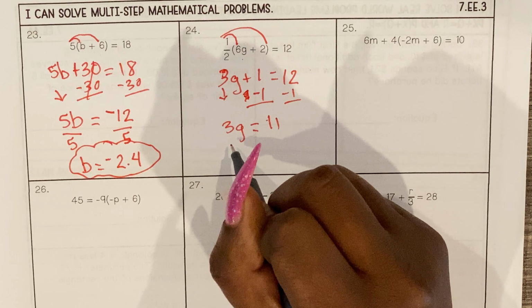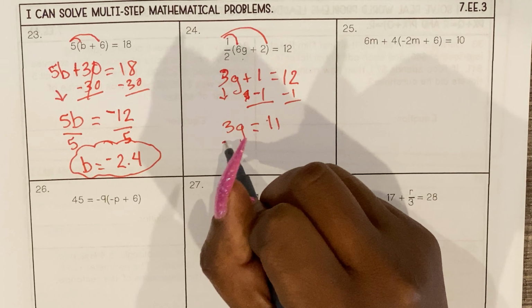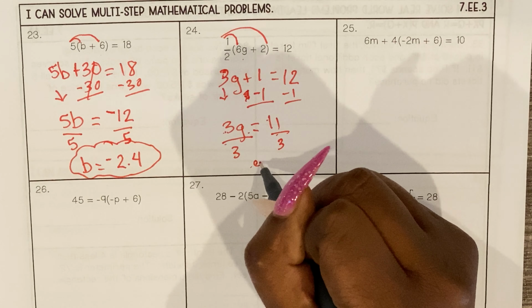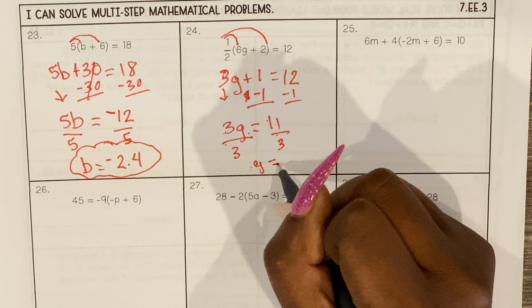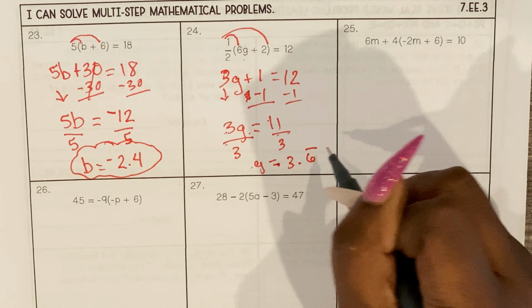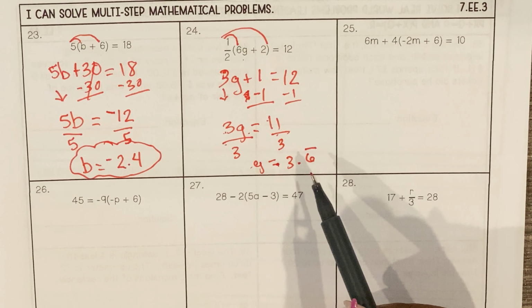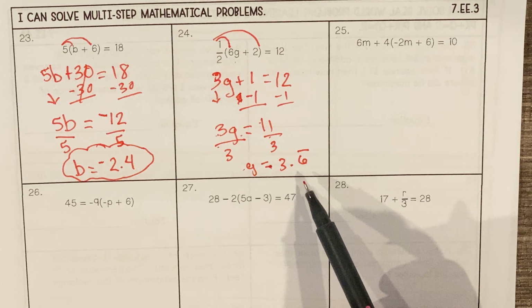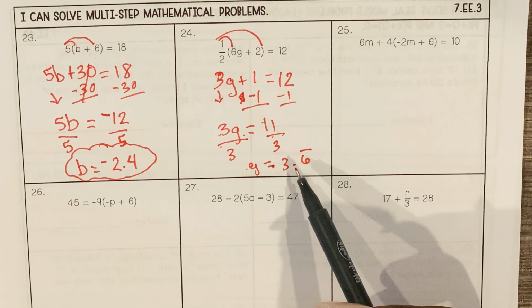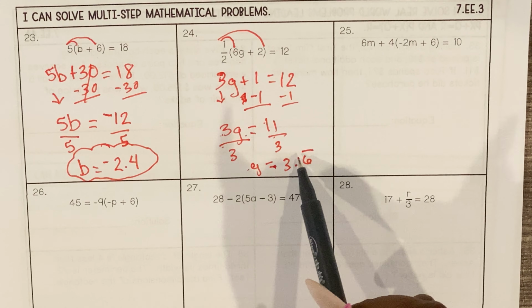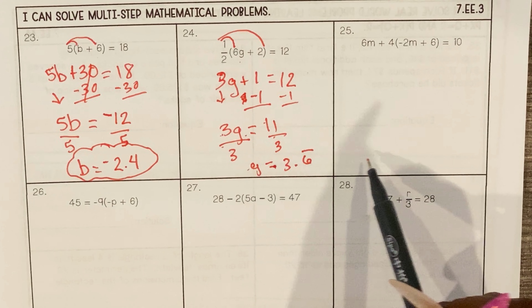And 3g equals 11. Do my inverse of my multiplication, which is to divide. And g is going to equal 3 6/10, but this is going to be repeating. So if you remember when we talked about repeating decimals, the way we write a repeating decimal, when it is repeating the same number, that's why it's called repeating, you put a line over what repeats.